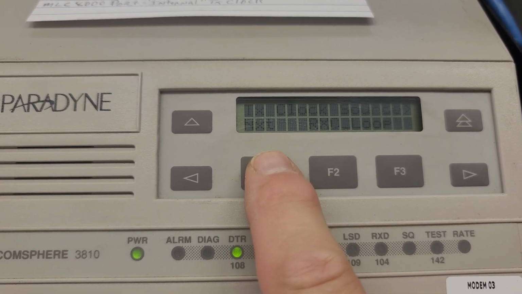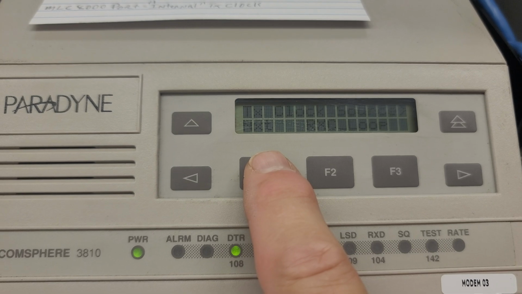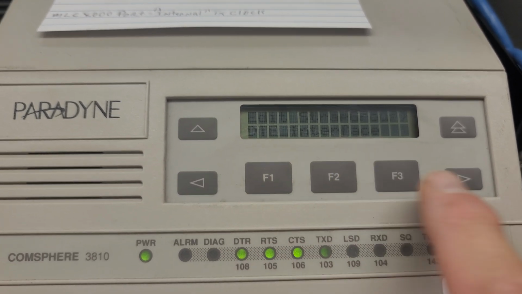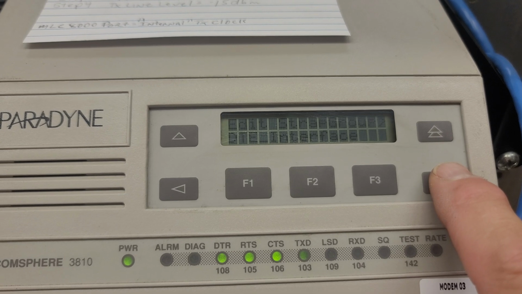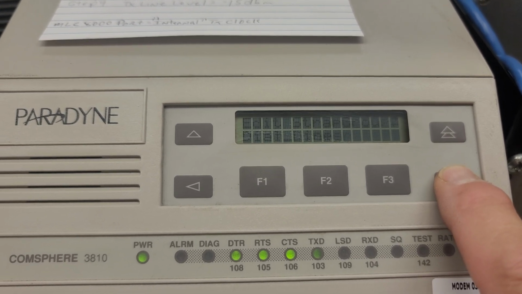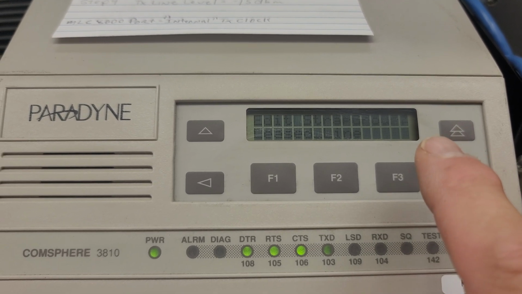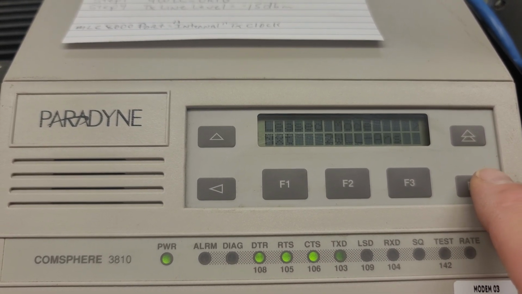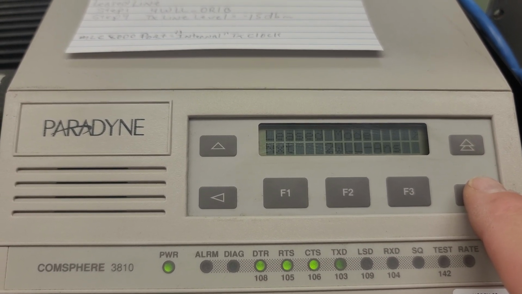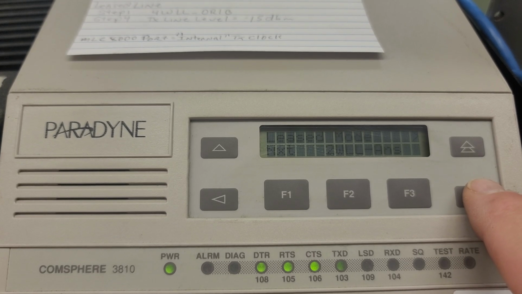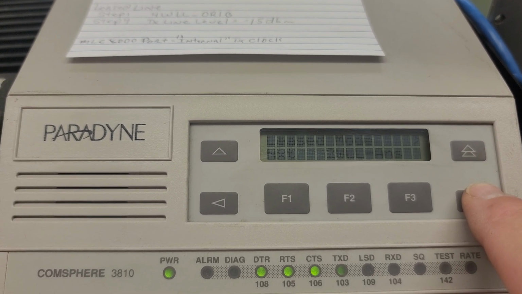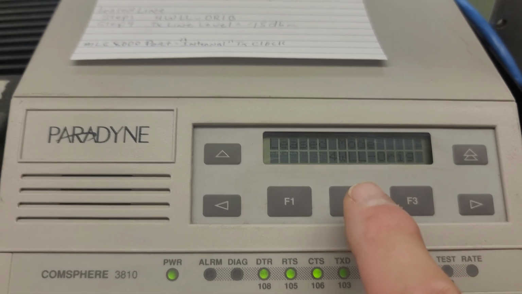I'm going to go down to, that's the end, press end. It's taking us back to DTE interface. I want to right arrow over to leased line and press F1. So the leased line mode, we want to change that to say 4-wire originate. There's 4-wire originate.